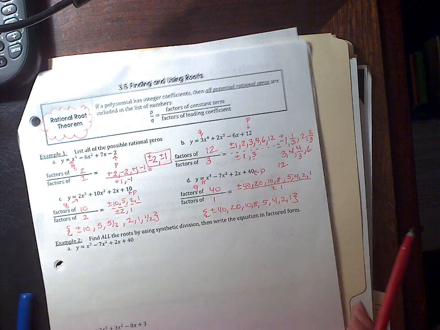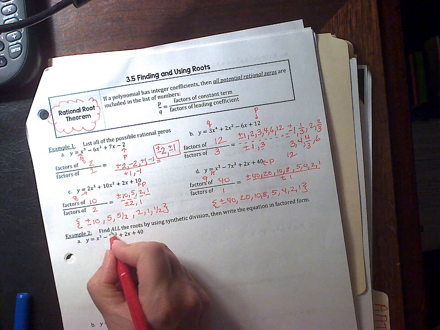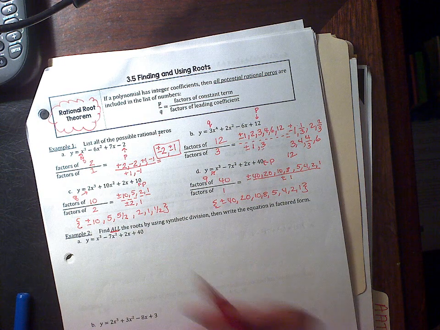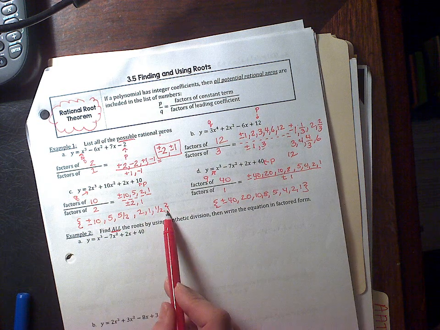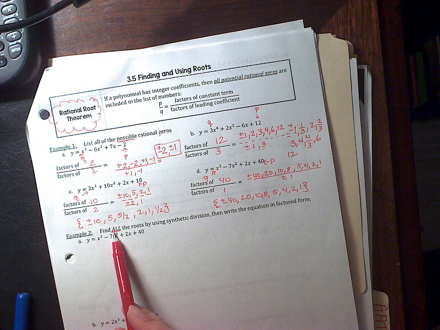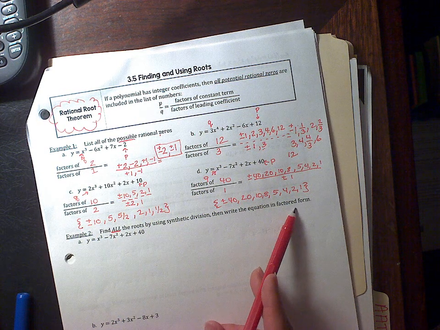Okay, so once we have our list of possible roots, what do we do with them? Notice the difference when it says all the roots. If I ask for the possible roots, you're done when you find this list. But if we actually ask to find all the roots by using synthetic division, then write the equation in factored form, that means we're going to bring it all the way down.